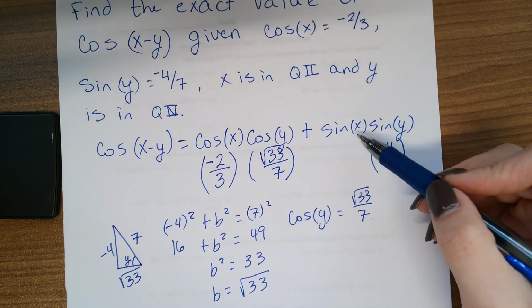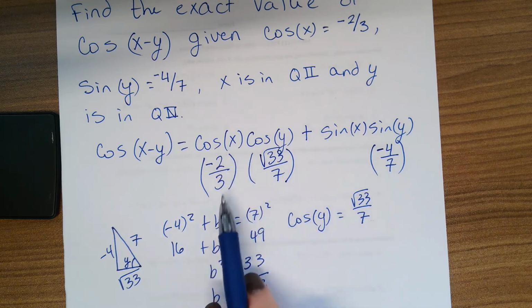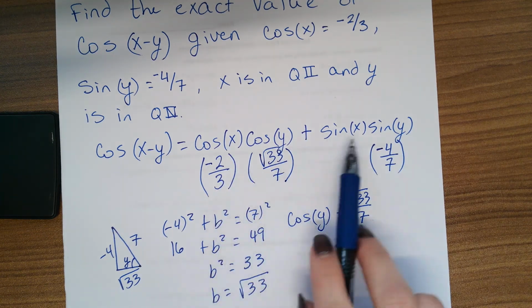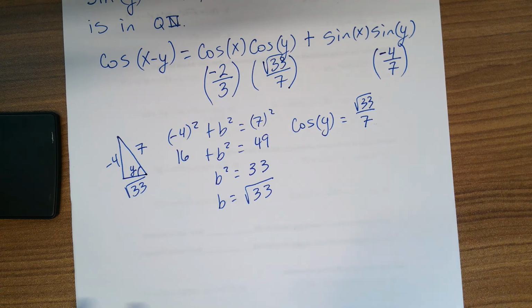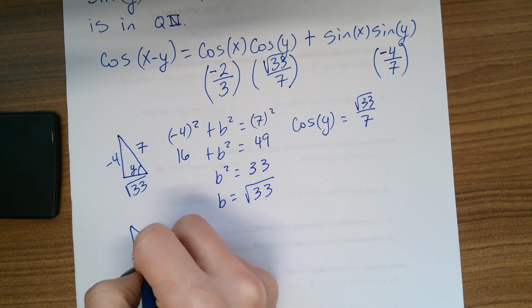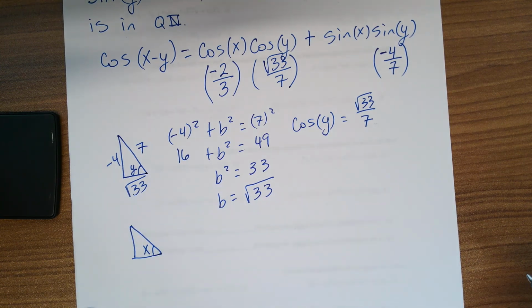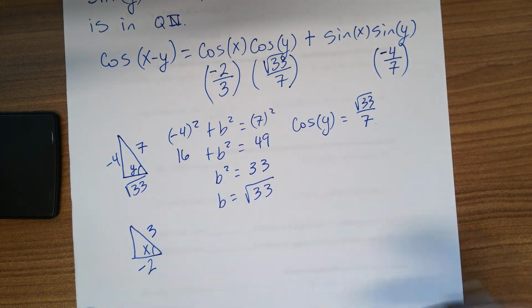So we'll go back and use the given information that corresponds to the same angle. So I'll use cosine of x equals negative 2/3 to find sine of x. And again, I have the option. I can either make a triangle or use the Pythagorean identity. I like using the triangle, but you can use whatever you want to use. So I'll draw a second triangle. This time I'm talking about angle x. And I know that cosine is adjacent over hypotenuse. So adjacent would be negative 2. Hypotenuse would be 3. And again, I'll use the Pythagorean theorem to figure out what the opposite side is.